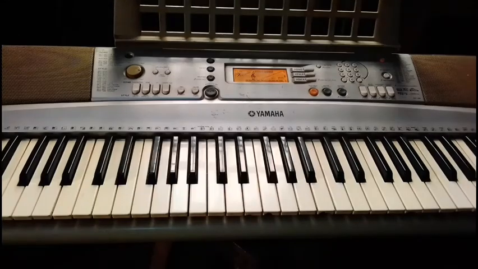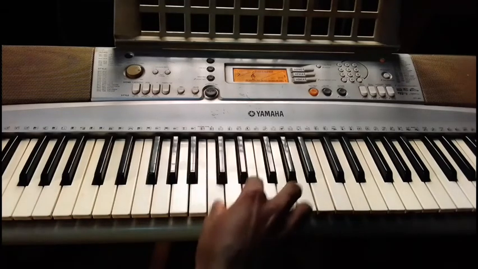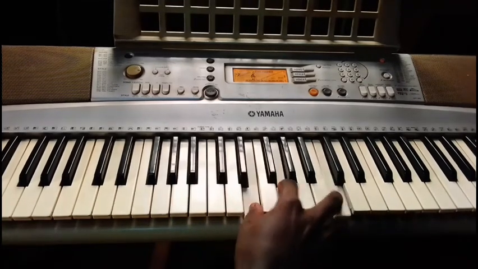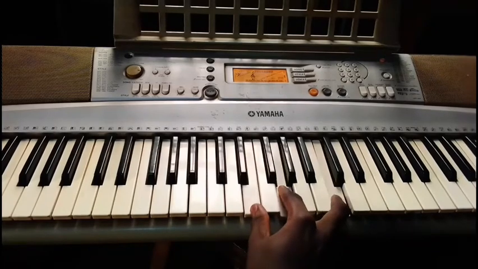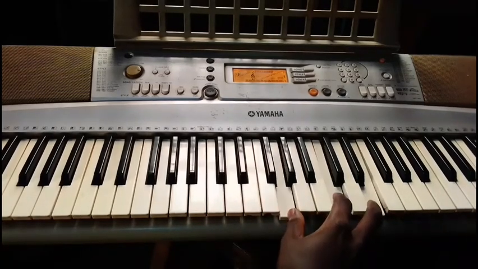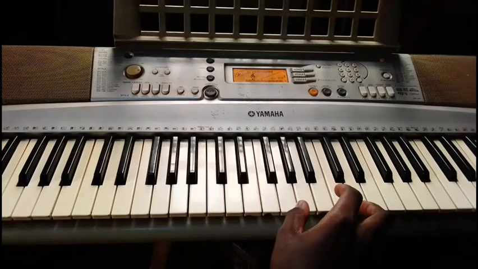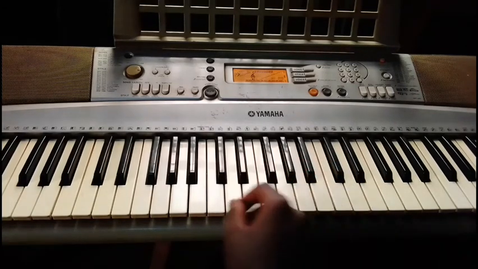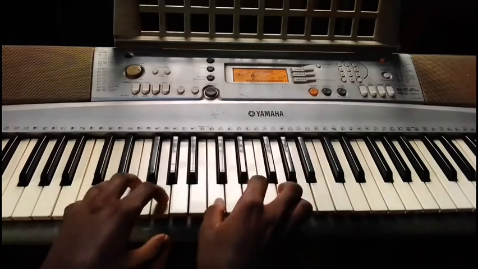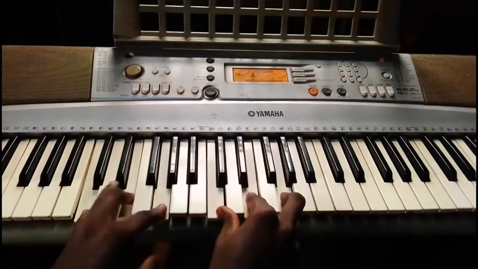So, dealing with inversions. Inversion is just the rearrangement of a chord. We have the root form, the 1-3-5, the first inversion, 3-5-1, and the second inversion, the 5-1-3. So you can use it in any way, in any song. I start with the root form of C.